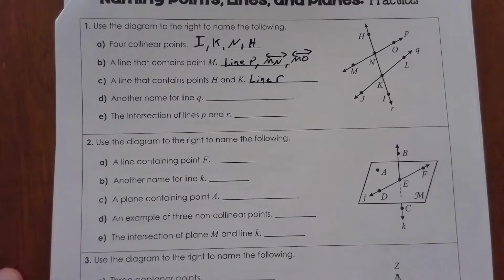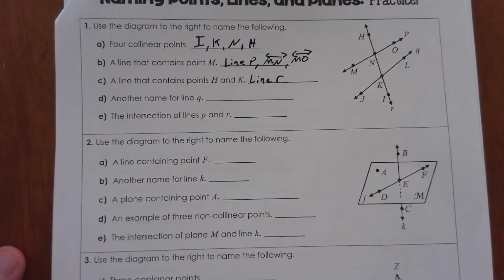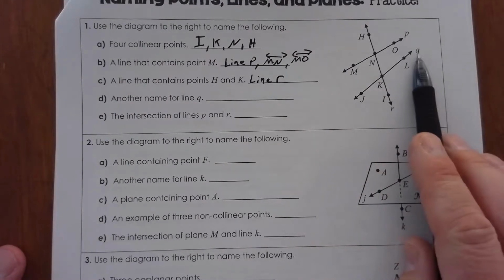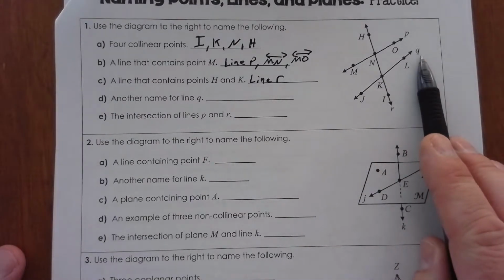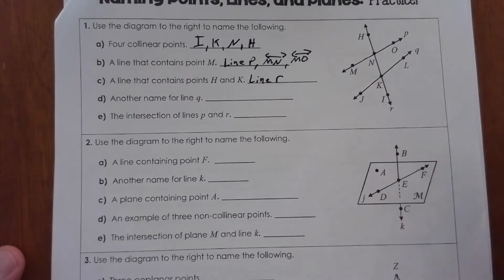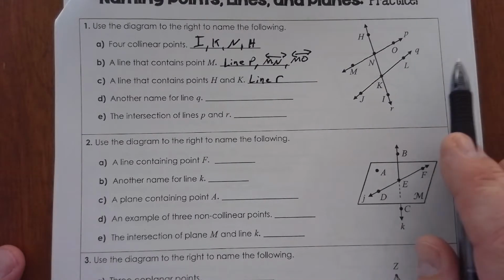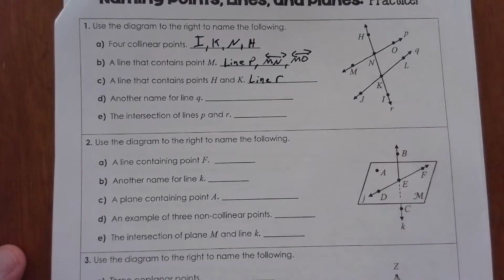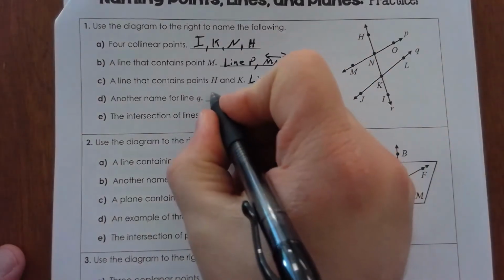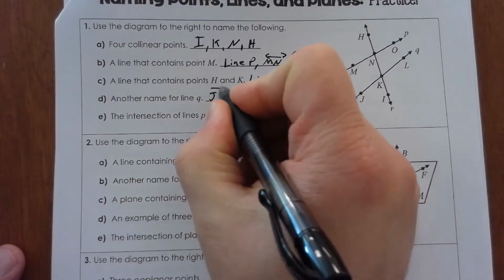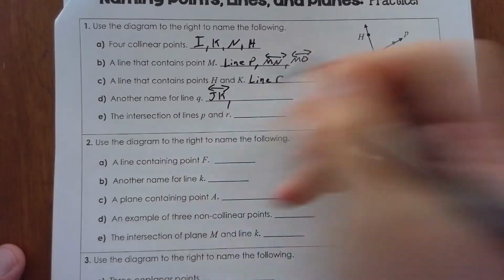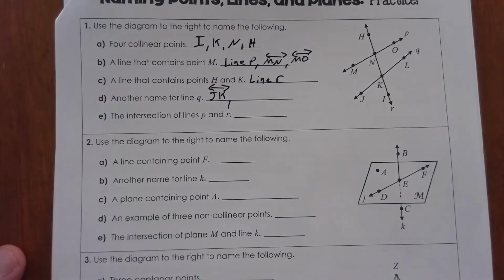Another name for line Q. So on here, let's find Q. There it is. What's another way to name this line? Say again? JK. Not just kidding, but JK. Carson, can you name me another, or give me another way to name that line?